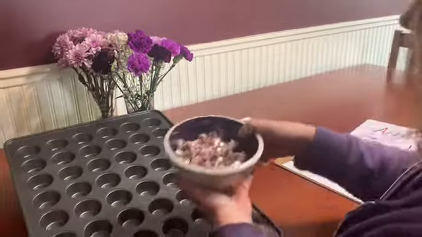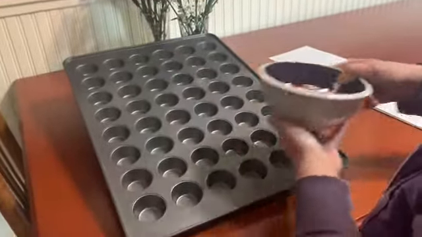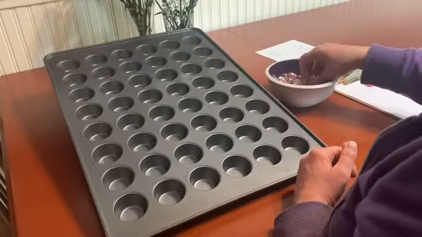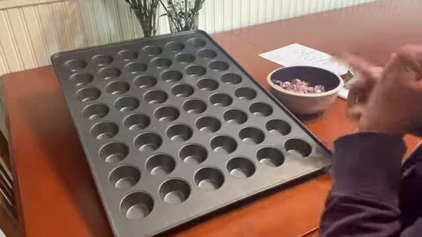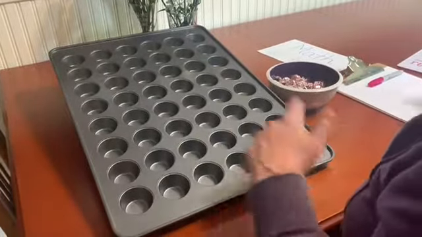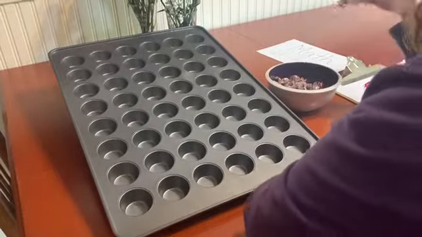And luckily, there's more leftover holiday candy. So we're going to use the holiday candies to make some arrays. You can use whatever you want. You could use marbles, you could use pennies, you could use buttons. I just like to use candy.